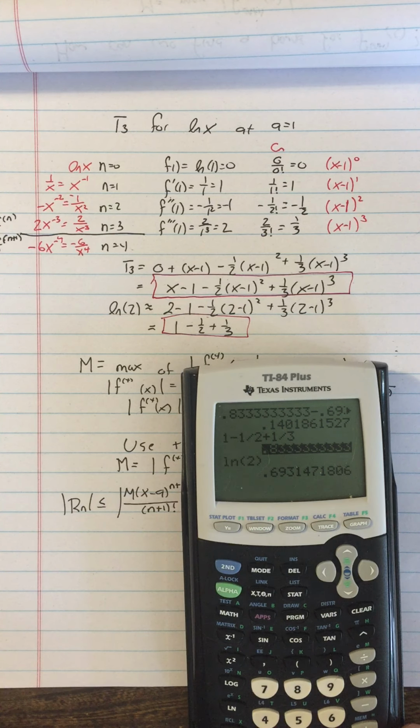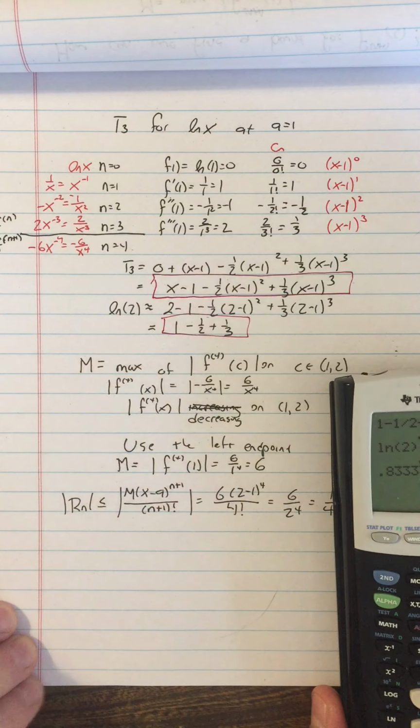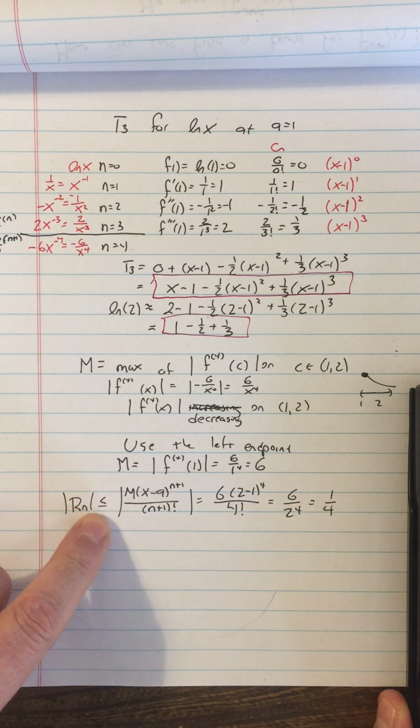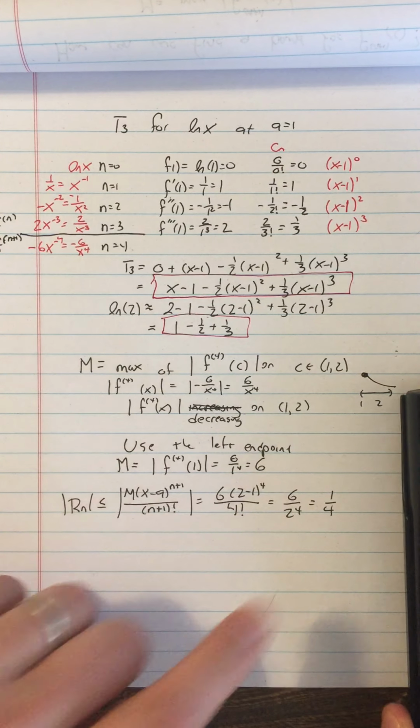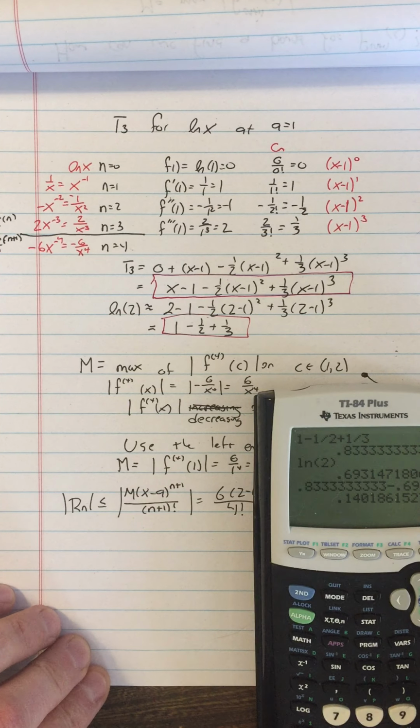Let's see what our actual error was. If I take my estimated value and subtract my calculator value, I get 0.14. That's clearly less than 1/4, which is 0.25. So it is correct that the error I got is less than 1/4. I was within 1/4 of the correct solution.